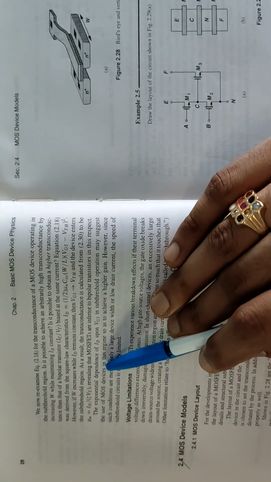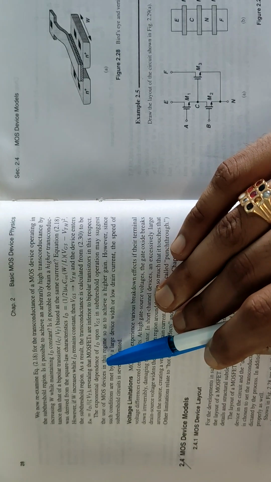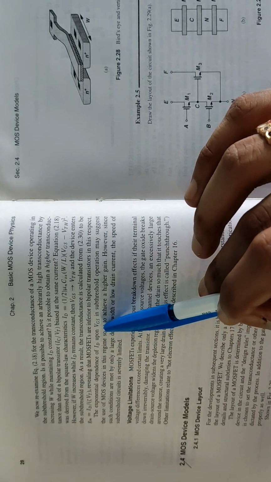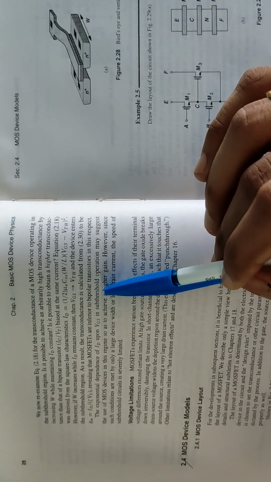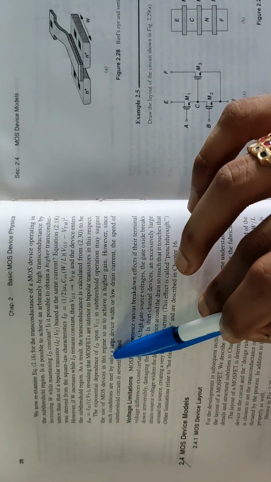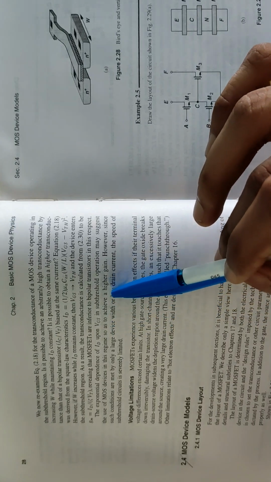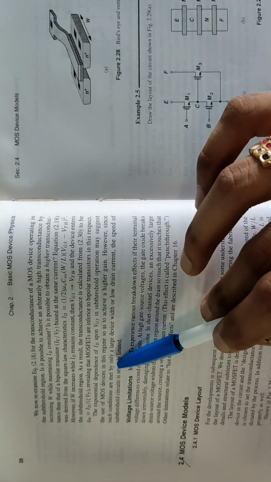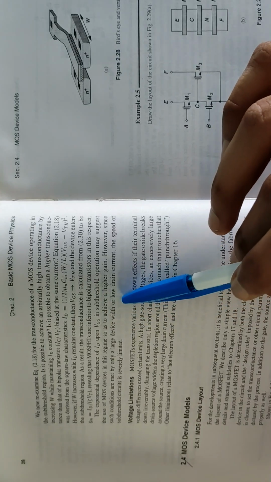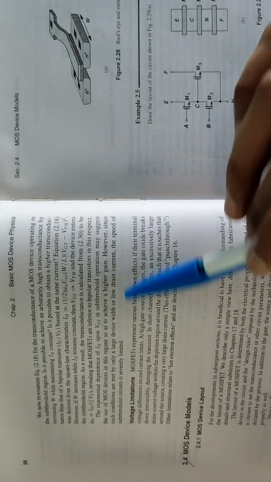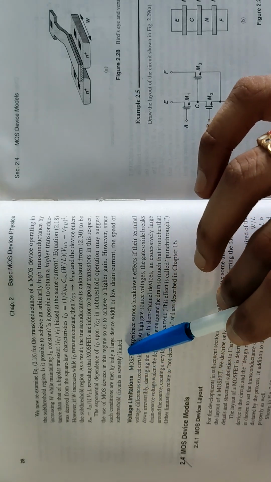Thus, the exponential dependence of ID upon VGS in subthreshold operation may suggest the use of MOS devices in this regime so as to achieve a higher gain. However, since such conditions are met only by a large device width or low drain current, the speed of subthreshold circuits is severely limited.